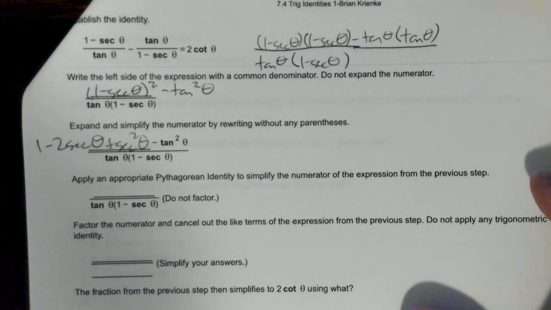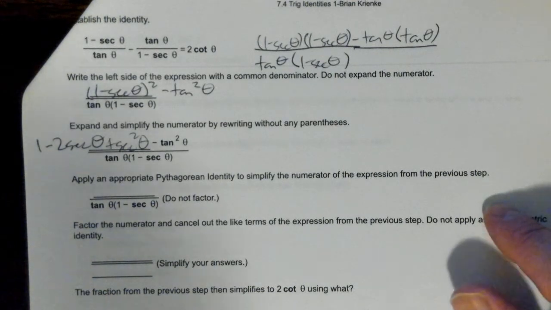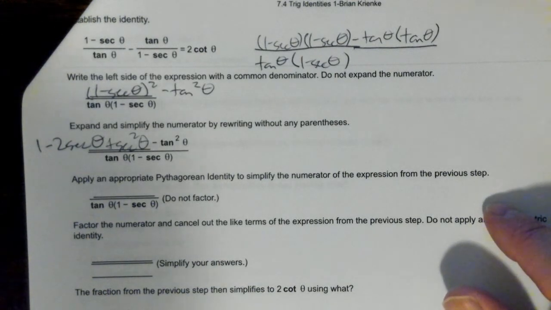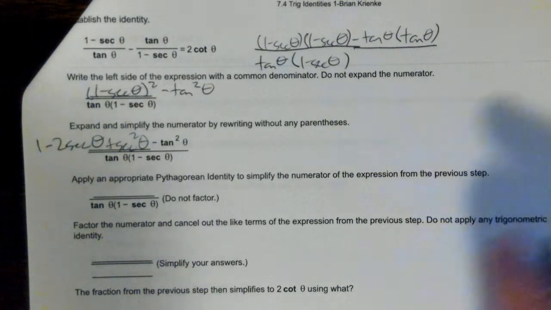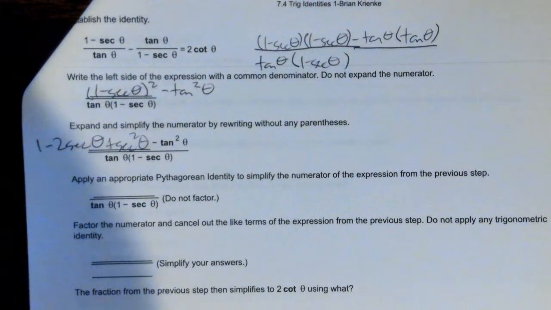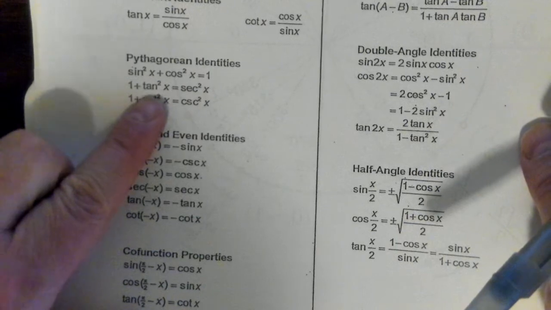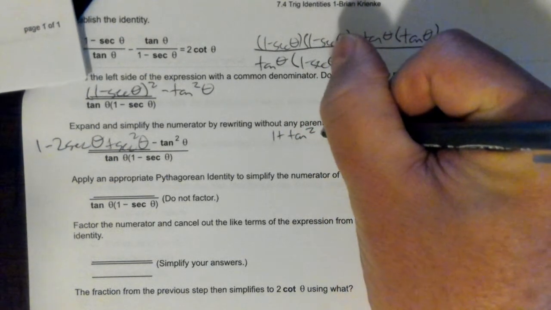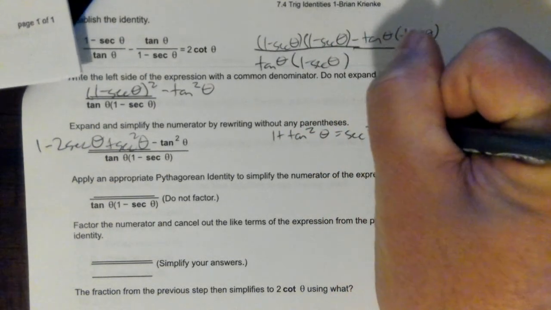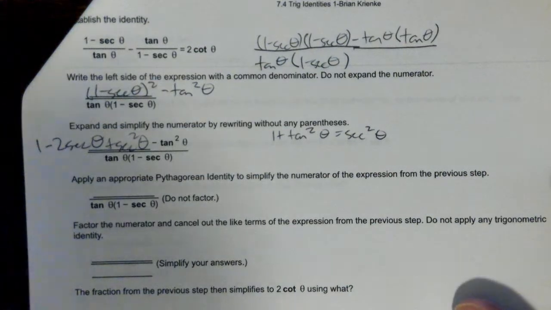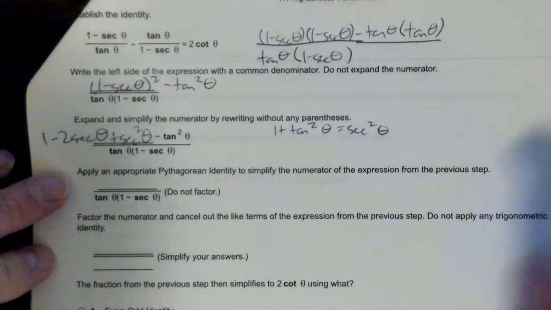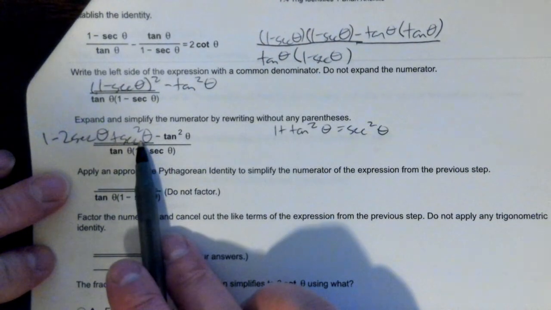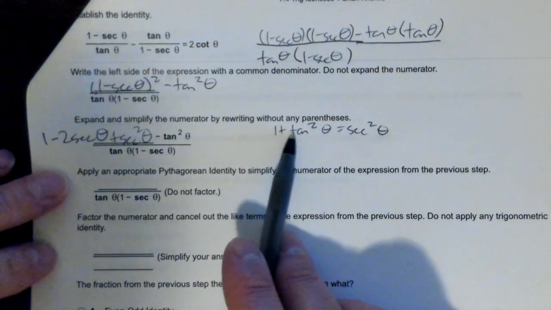Now what they want you to do is use a Pythagorean identity. And so the one that has tangent and secant is this one, 1 plus tangent squared equals secant squared. And so we're basically going to change secant squared to be 1 plus tangent squared.